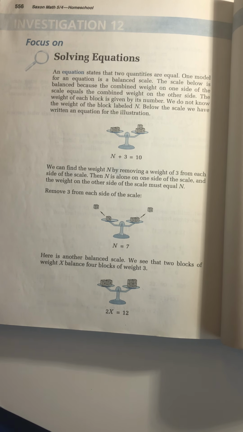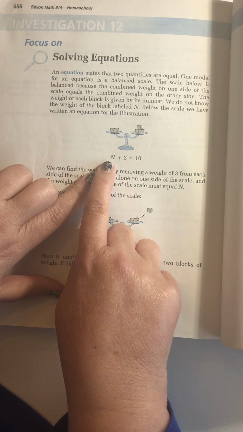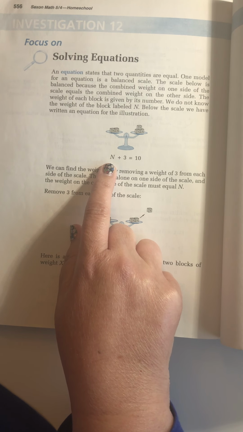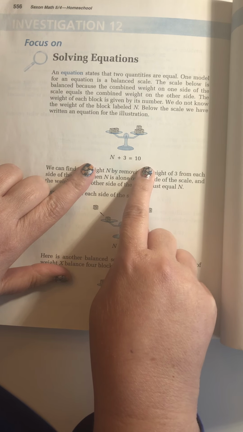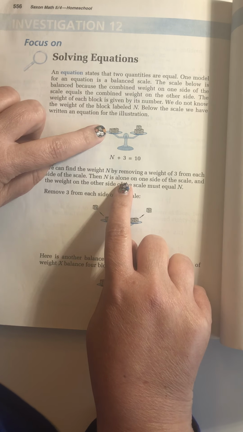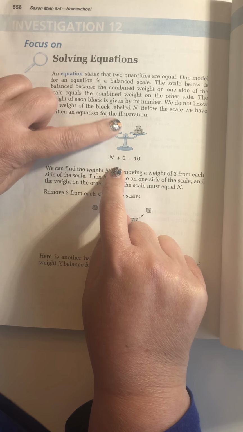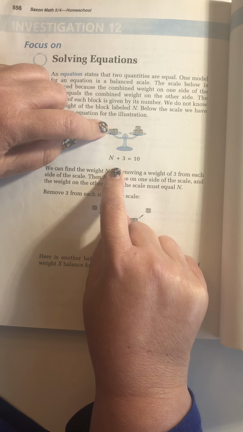With an equation, for example this one right here, if you look at n, remember, n just means some number. We don't know what it is, but we can easily get there. So some number plus 3 equals 10. If you look at the blocks, it's taking that n, some number, plus 3. So that block represents 3, this block represents n.